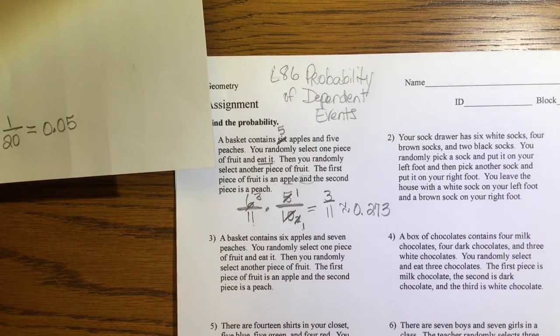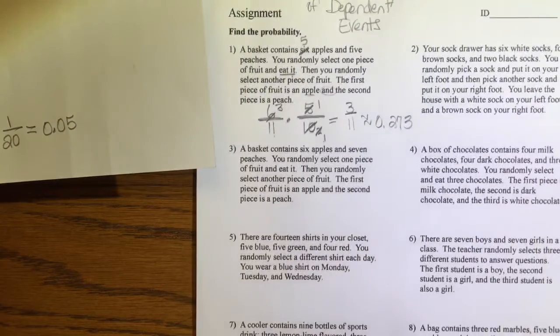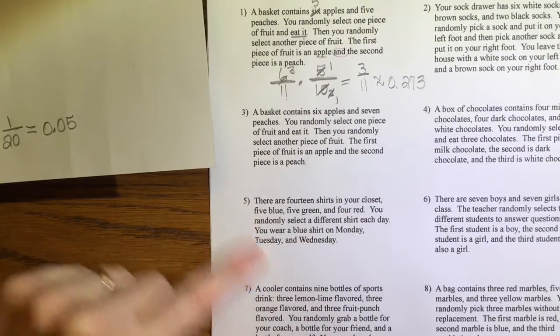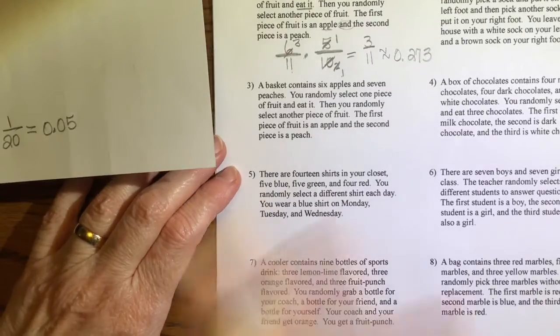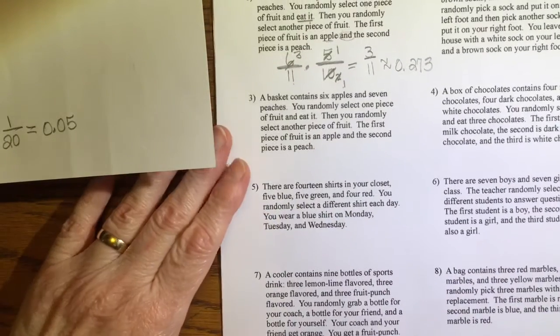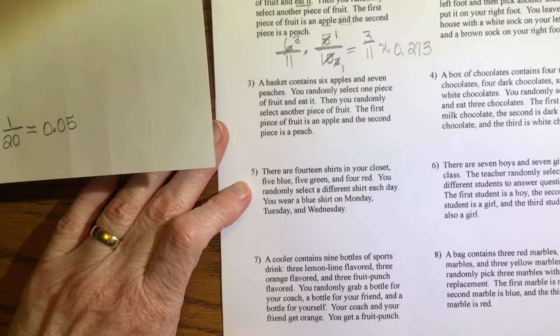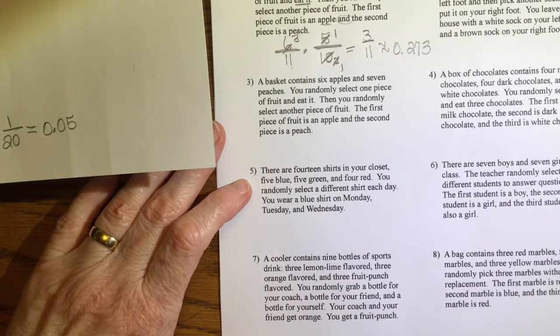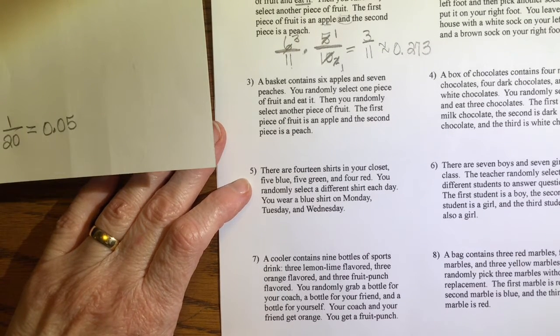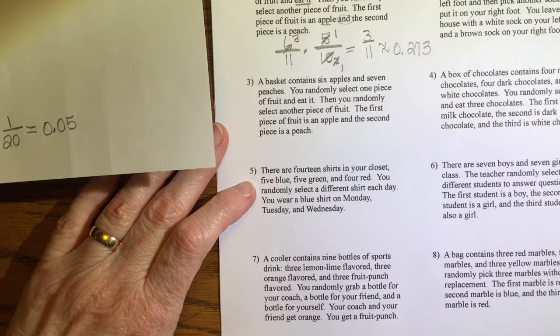Okay, let's go to number 5, because it's got a little bit of a different twist to it, and then we'll do some of the others. We're going to do 4 or 5 of these. There are 14 shirts in your closet, 5 blue, 5 green, and 4 red. You randomly select a different shirt each day.